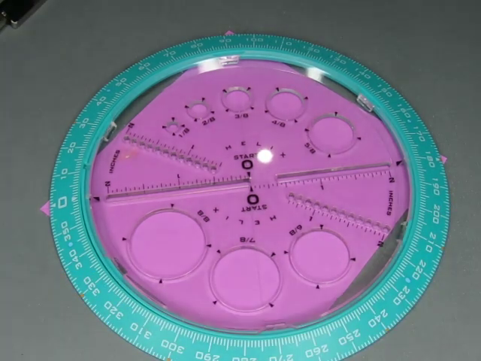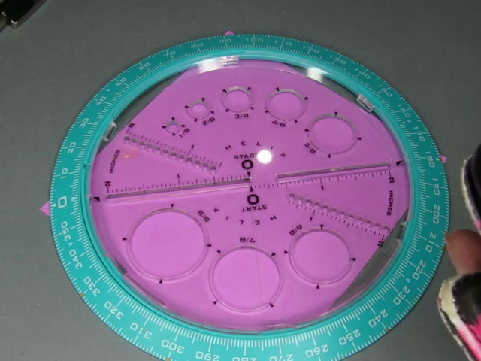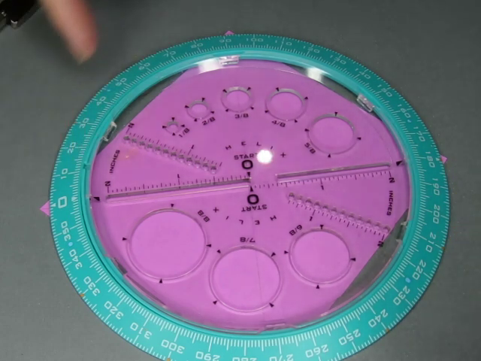And so I'm going to take my phone, get my calculator out, and do 360 divided by 5 is 72. So every 72 degrees, I'm going to need a mark.